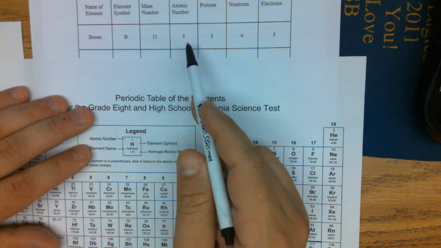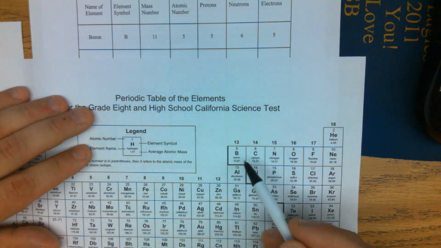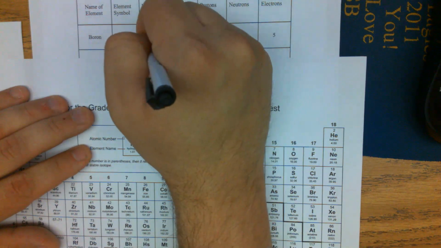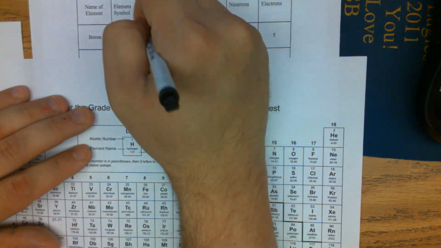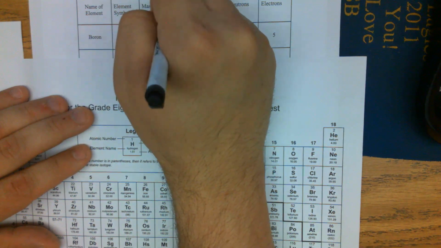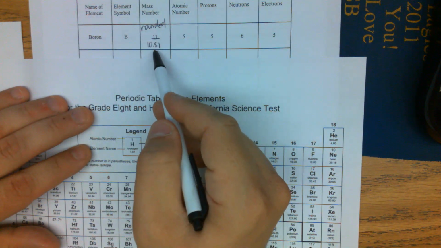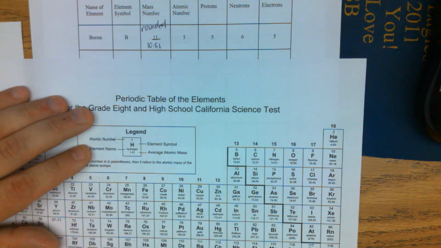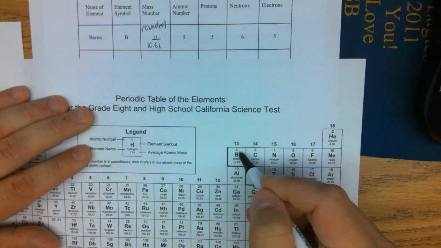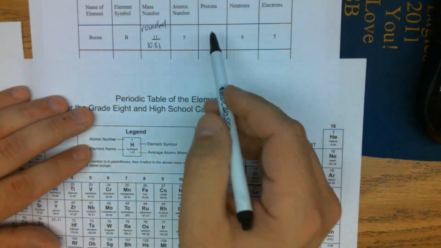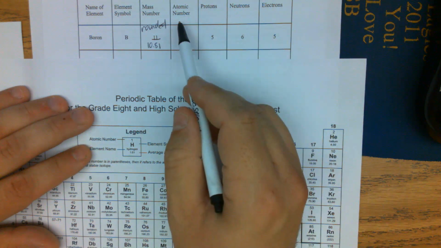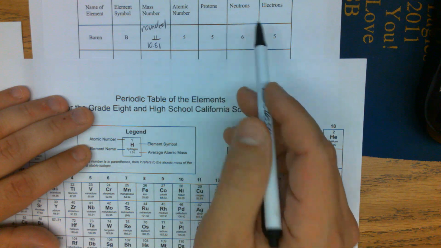Okay, mass number and atomic number. Our atomic number is given to us for boron. The atomic number is going to be the number at the top. The mass number, we're going to round. So this is 10.81. We rounded this. So we got that 11 from rounding up. 10.81 rounds to 11. So we round to the nearest whole number. Okay, atomic number was the number on top. And then the nice part of this is the atomic number, protons, and electrons are going to be the same. So the atomic number is equal to the number of protons and electrons.